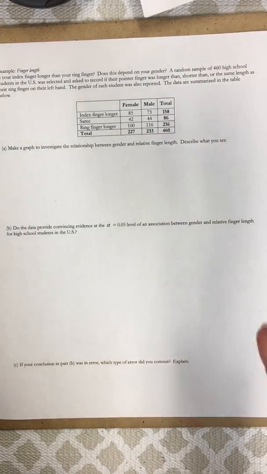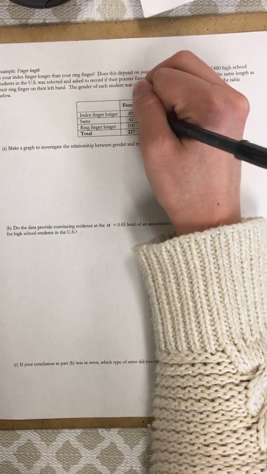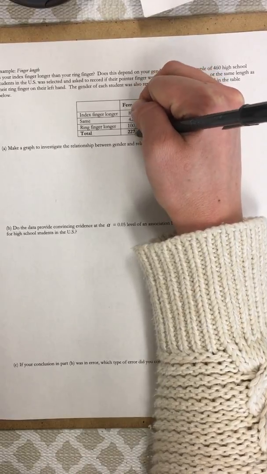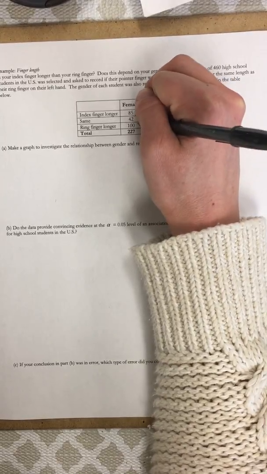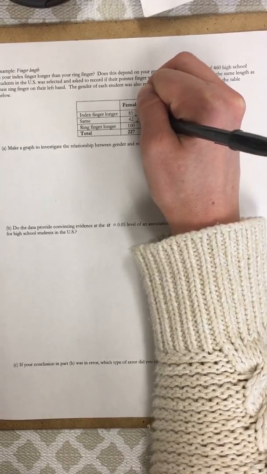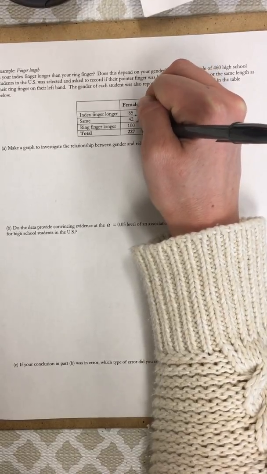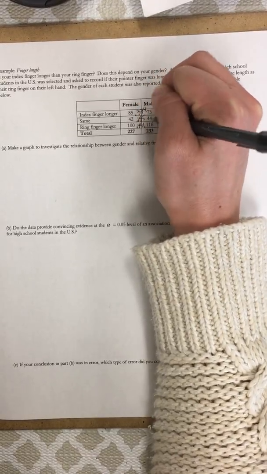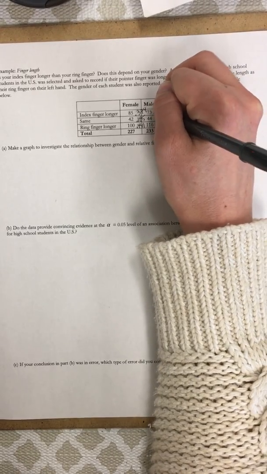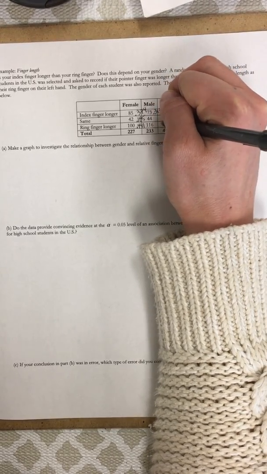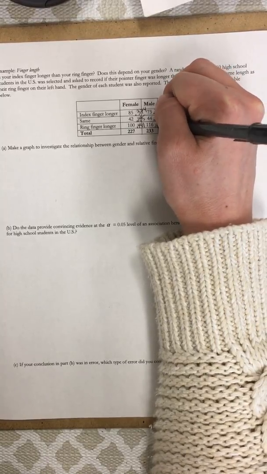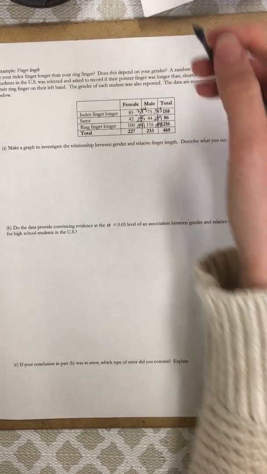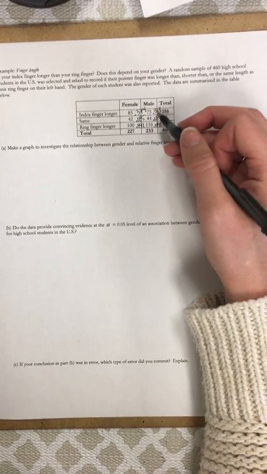So this proportion, this is 85 out of 227, was 0.374. This one's 0.185. 0.441, 0.313, 0.189, and 0.498. So again, I just got those from dividing, like 73 divided by 233 is 0.313. So those are the proportions.